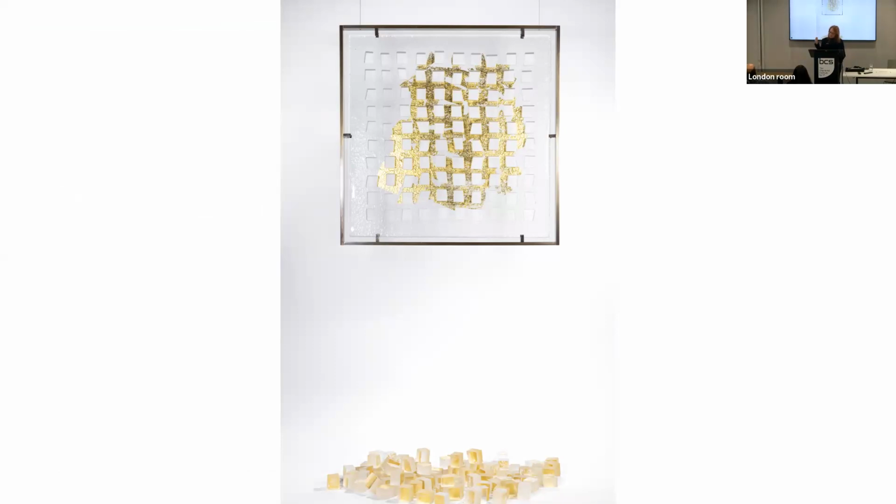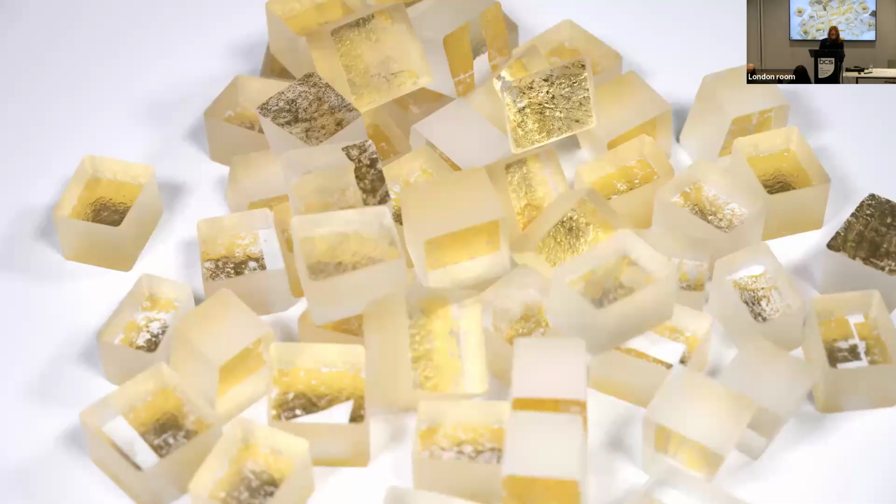So hanging from the ceiling is a square of thick glass, partially coated in gold leaf, from which 100 trapezoids have been cut out. And the trapezoids are all different in sizes and shape, and they lie on the floor, the square glass work, which is hanging from the ceiling.